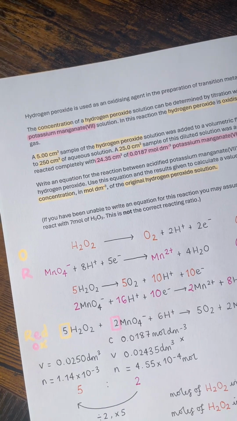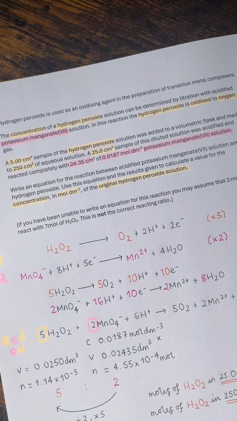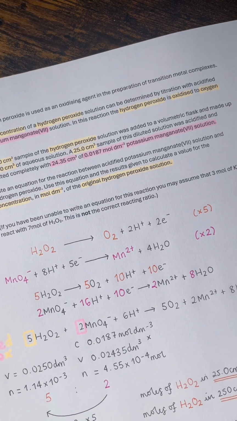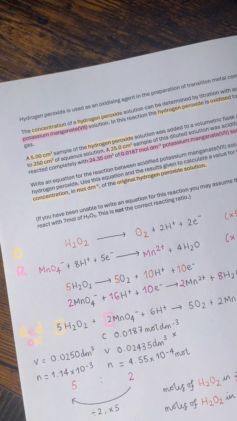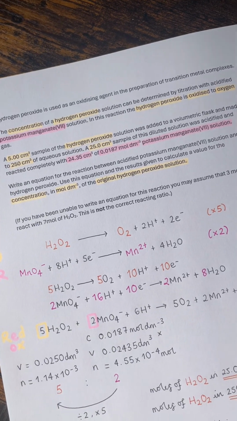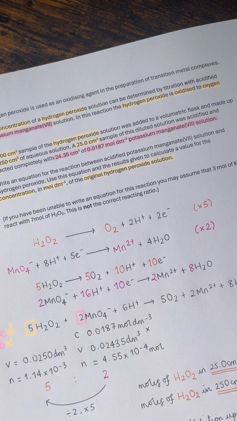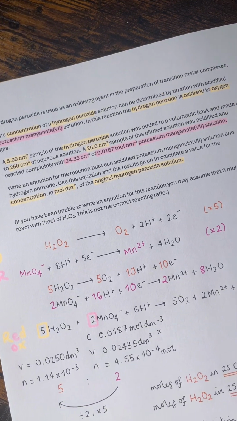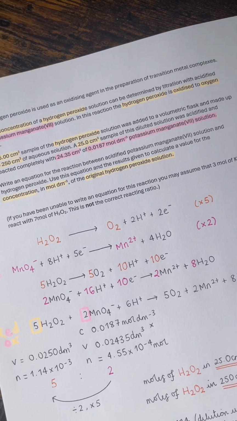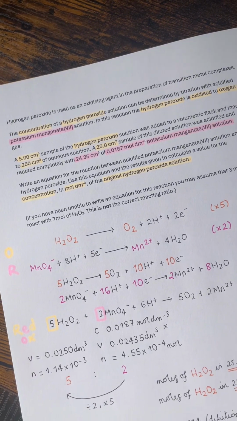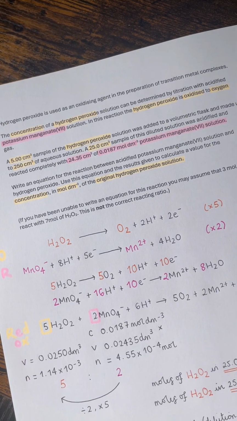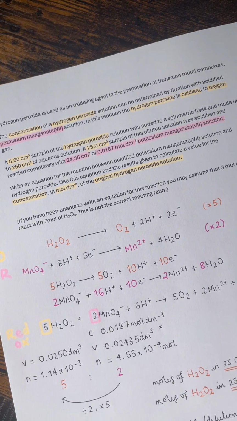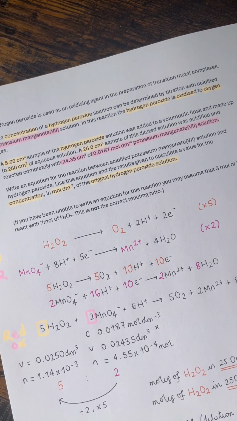Okie dokie, so the question says that hydrogen peroxide is used as an oxidising agent in the preparation of transition metal complexes. The concentration of a hydrogen peroxide solution can be determined by titration with acidified potassium manganate(VII) solution. In this reaction, the hydrogen peroxide is oxidised to oxygen gas.